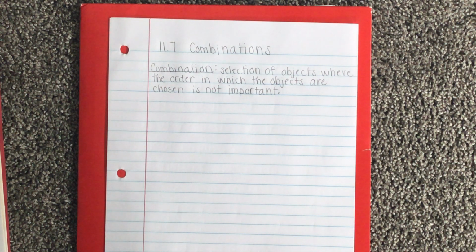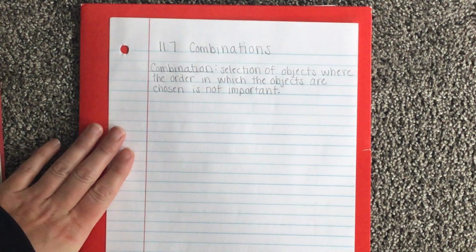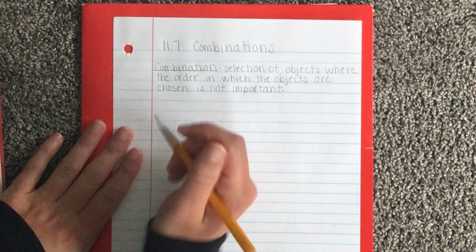Let me give you an example. You and 6 friends are going to lunch. You can only take 2 people with you in your car. How many different combinations of friends could ride with you? It doesn't matter where those friends sit, but you just have to take 2 of 6 friends. So how many different combinations?